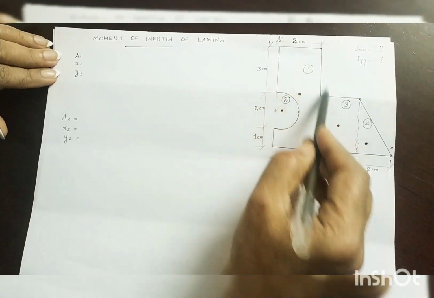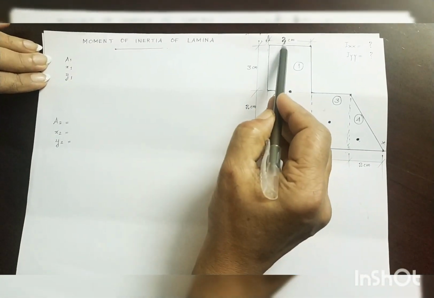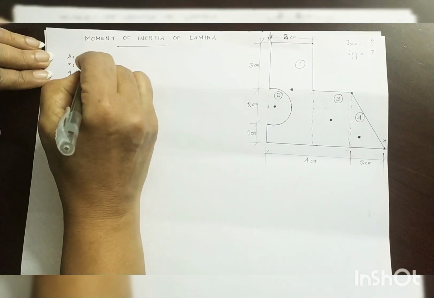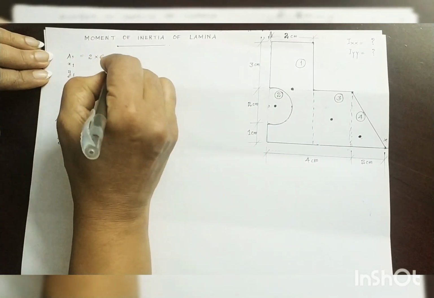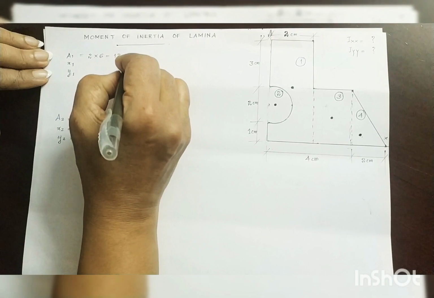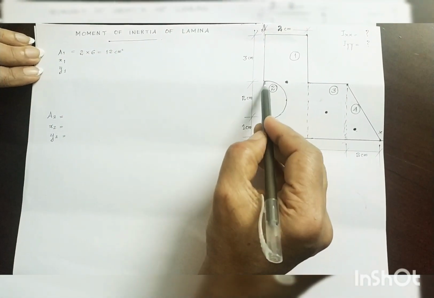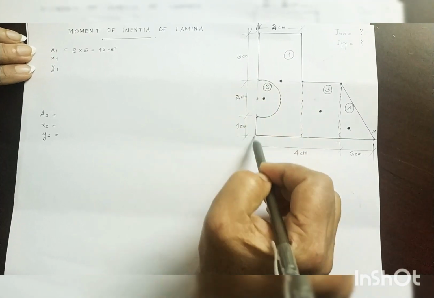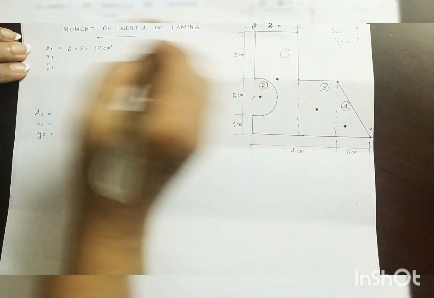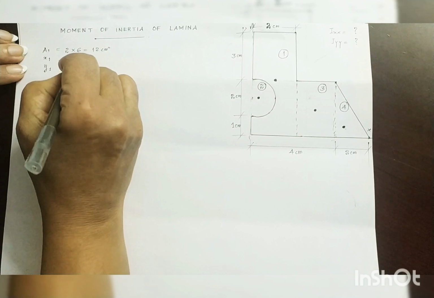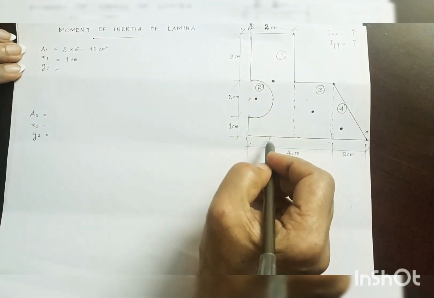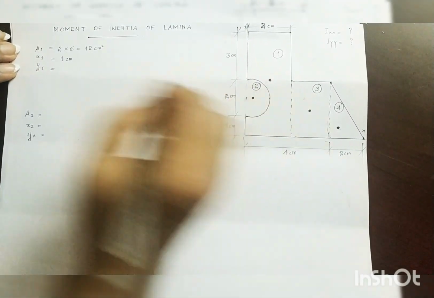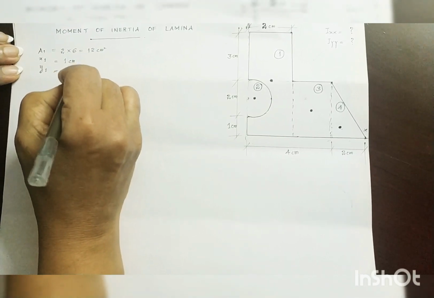Now what is A1? A1 is 2 by 6, 12 square centimeters, and x1 is, as you know, the distance of the centroid from the reference leftmost axis. How much is that? 2 by 2, it is 1 centimeter. And y1 is 6 by 2, so it is 3 centimeters.